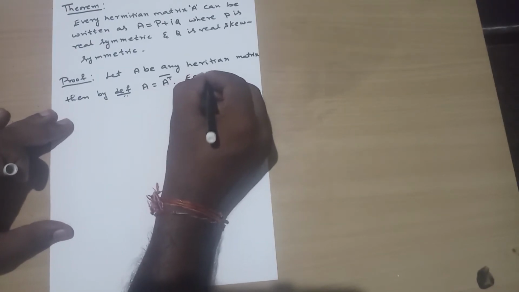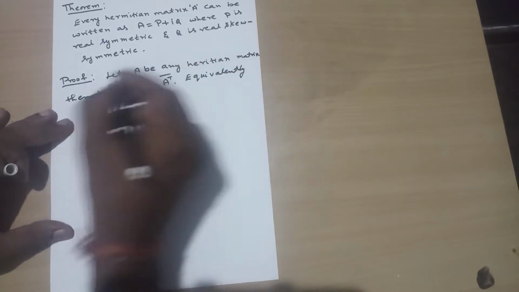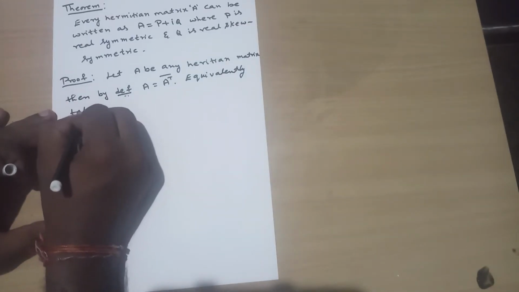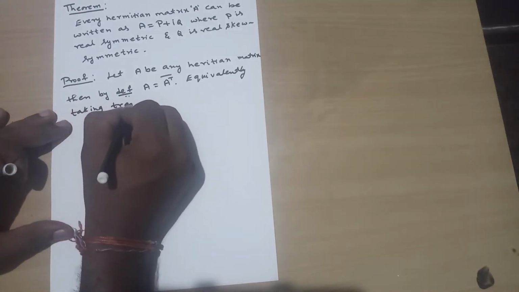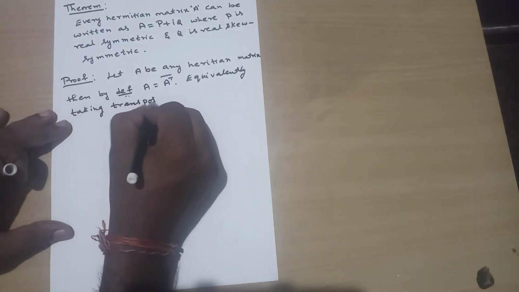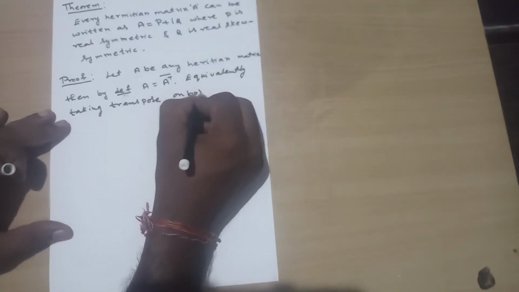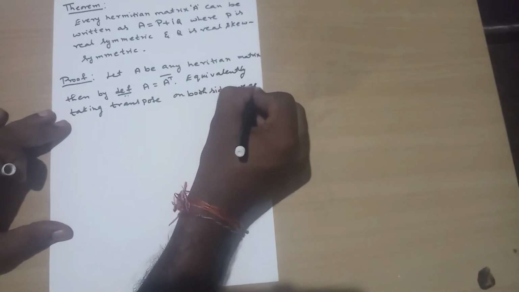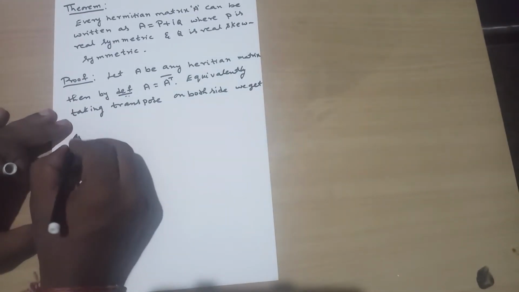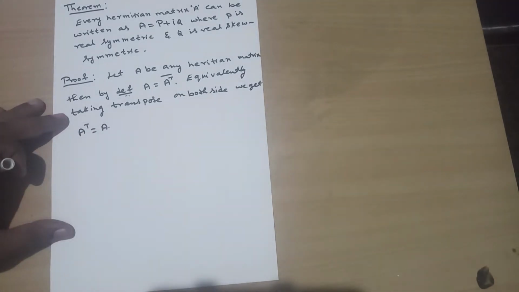Equivalently, taking transpose on both sides, we get A transpose equals A conjugate.